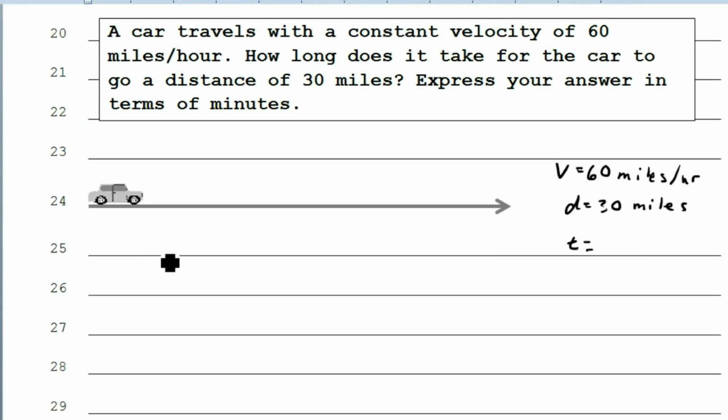So we start off with our basic equation, d equals vt. We want to calculate t, and that means dividing each side of the equation by v. So we end up with t equals d over v. And we just plug in the numbers we're given. d is 30 miles, and v is 60 miles per hour.